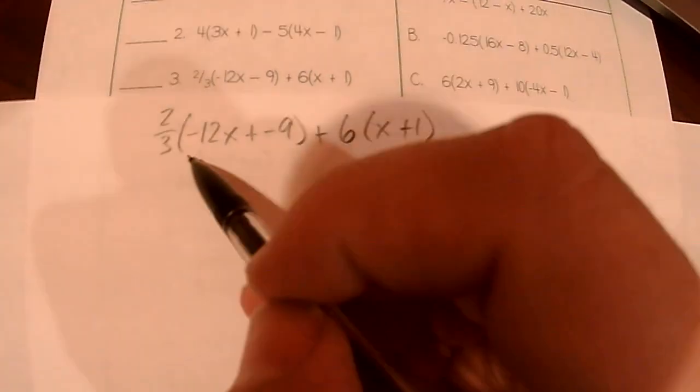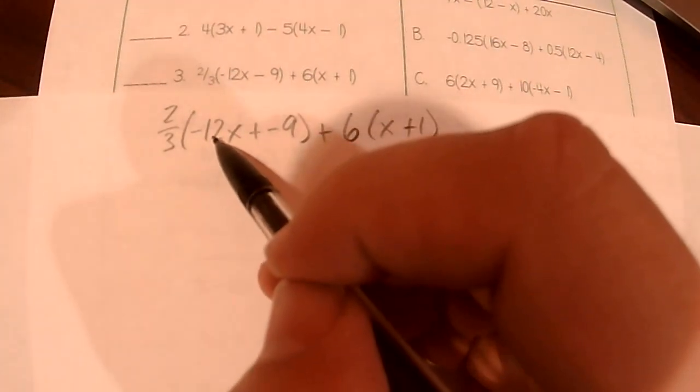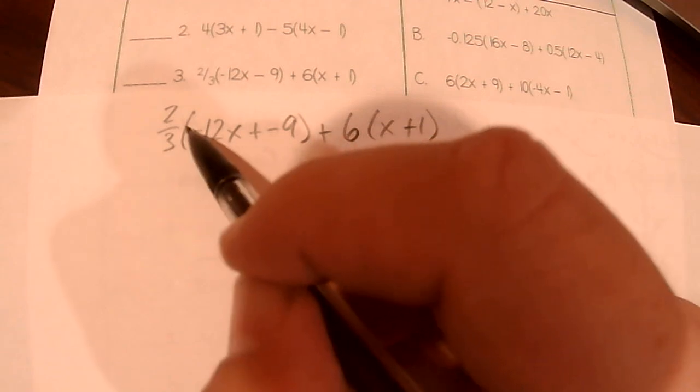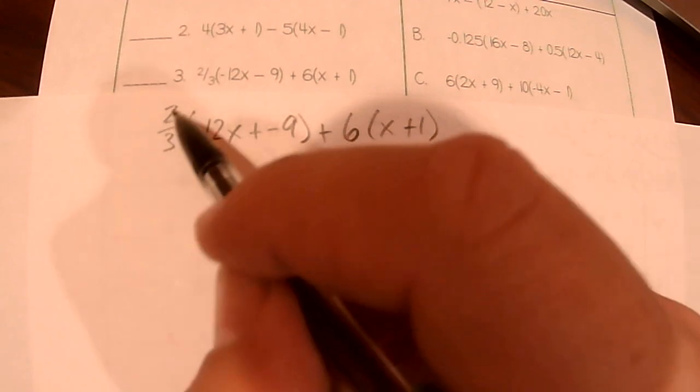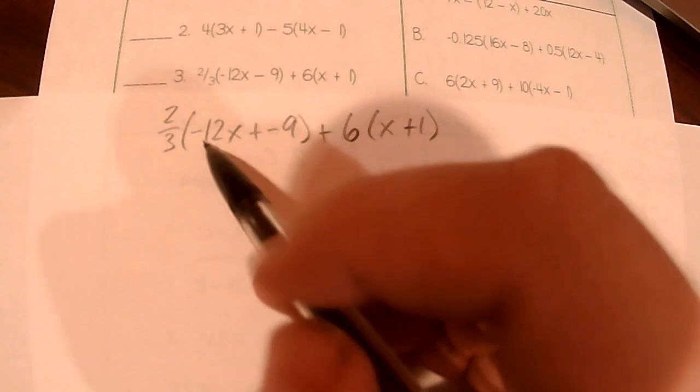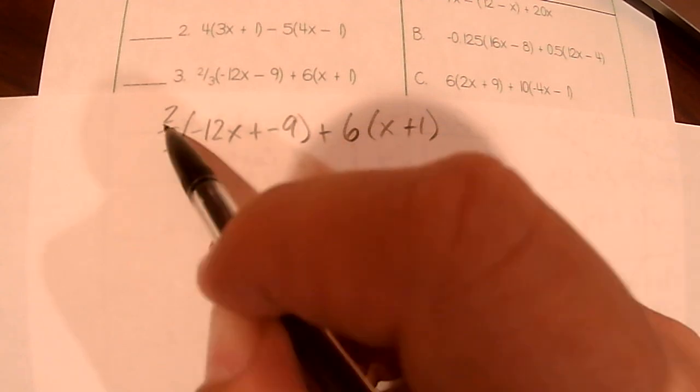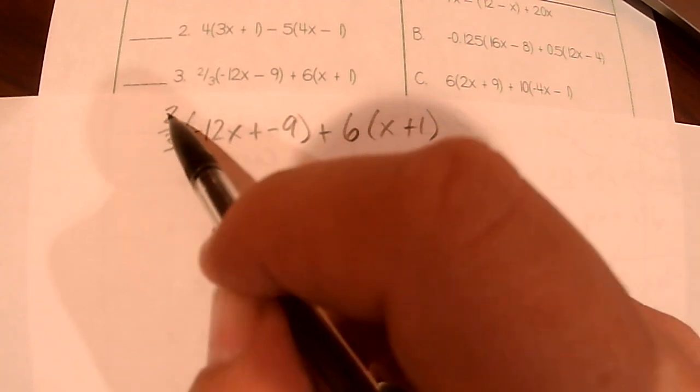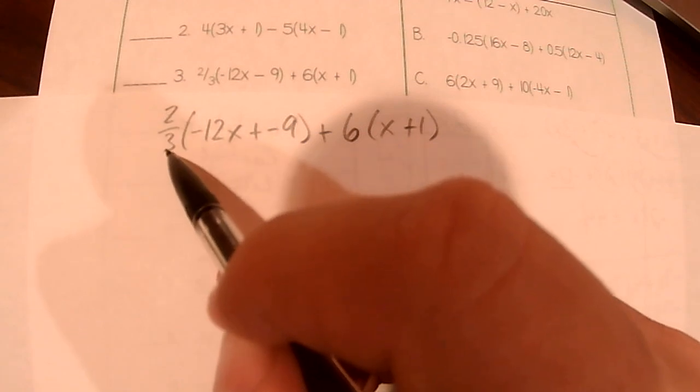Well, in previous lessons, I talked about how to multiply with fractions and whole numbers. Remember, take the whole number times the numerator. So 12 times 2, 24, divided by the denominator. 24 divided by 3 is 8.